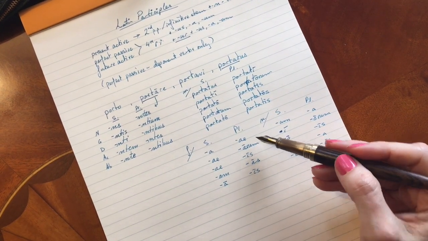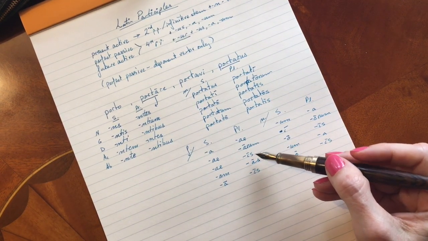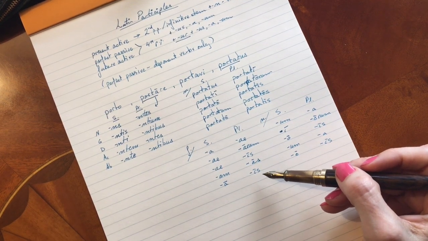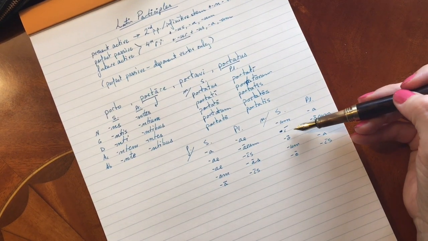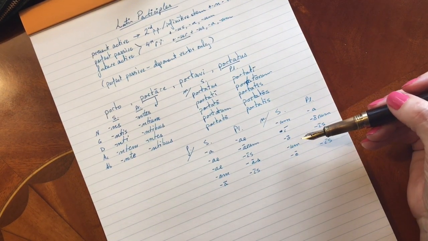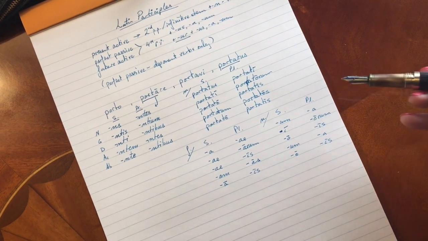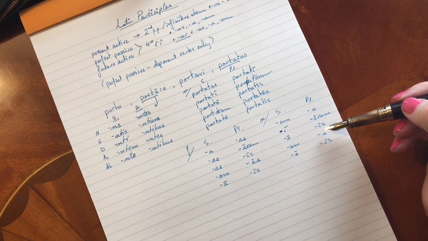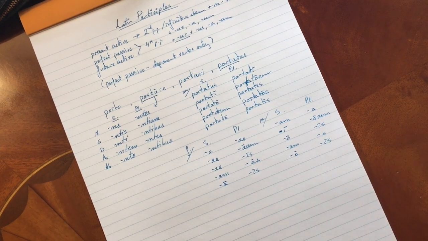Plural, portaturai, portaturarum, portaturus, portaturas, portaturis. And the neuter, portaturum, portaturi, portaturo, portaturum, portaturo, portatura, portaturorum, portaturis, portatura, and portaturis.